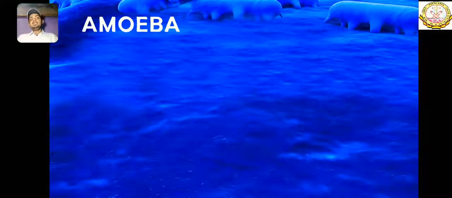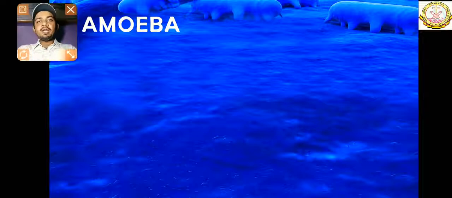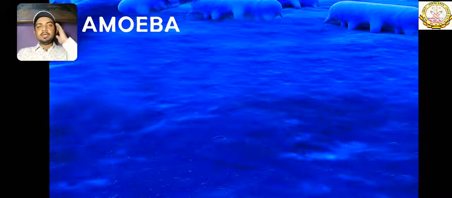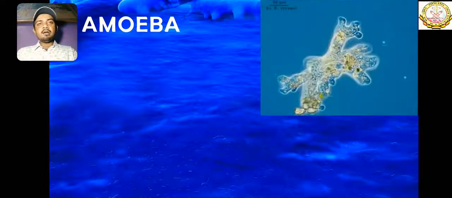Amoeba. Now let's see. In this chapter we have to study amoeba in detail. Paramecium and Euglena we have seen for a basic idea, but in this chapter we have to study amoeba in complete detail. So let us start with that.